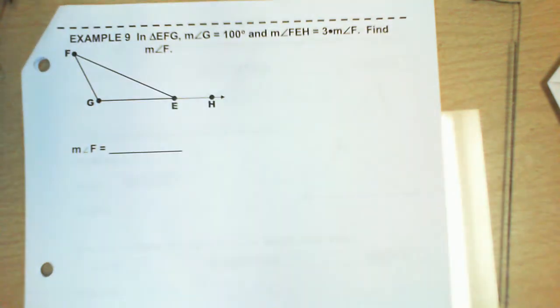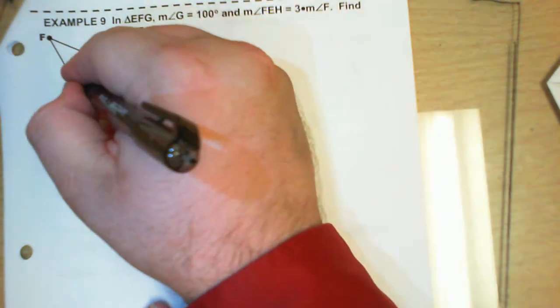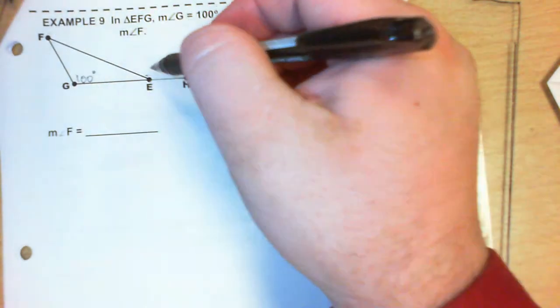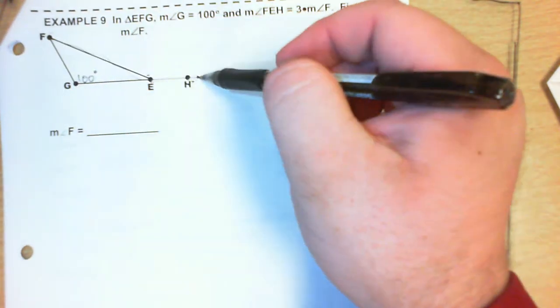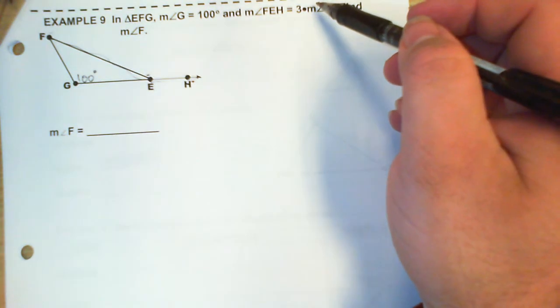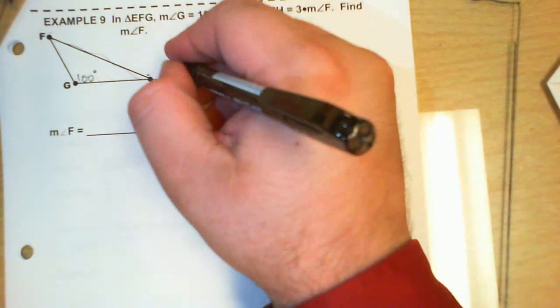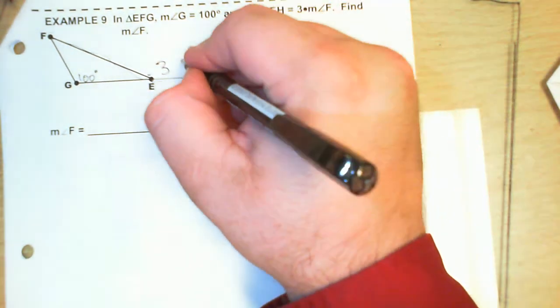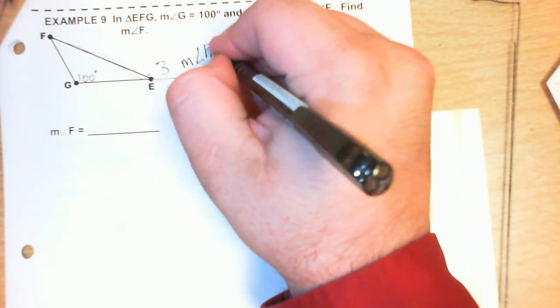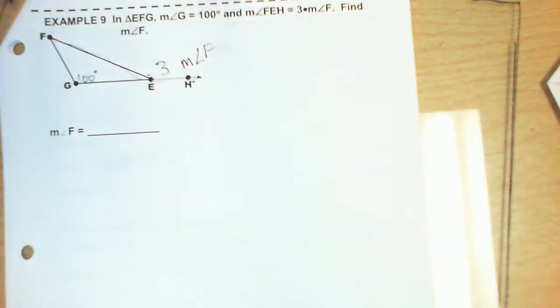And for our final example, in this triangle, the measure of angle G is 100 degrees. The angle FEH, so this angle outside, is 3 times the measure of angle F. So this is interesting. We've never had one quite like this before. Haven't we though?